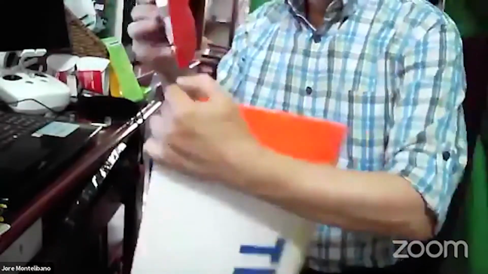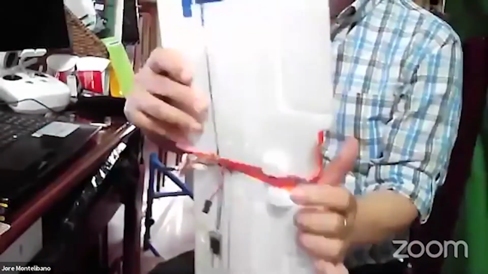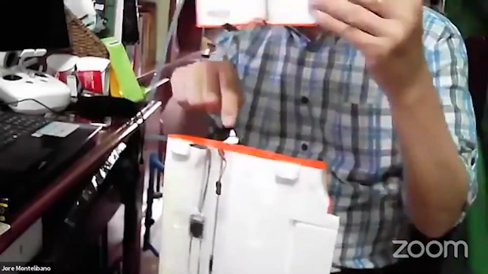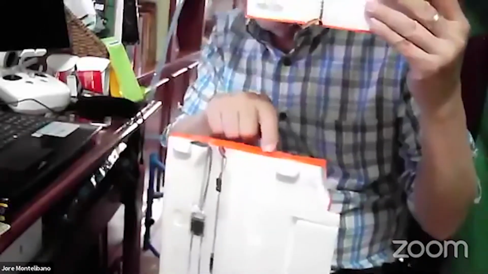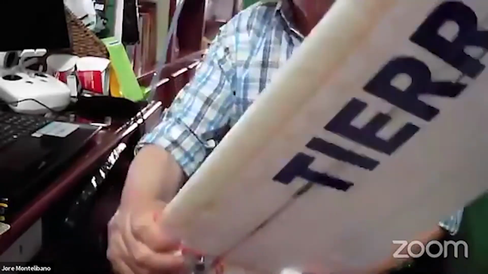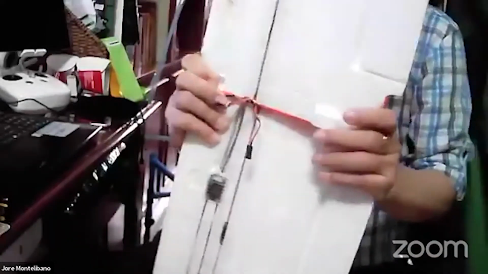These wings are actually assembled. There's a carbon tube that goes inside here and connects the two parts of the wing.